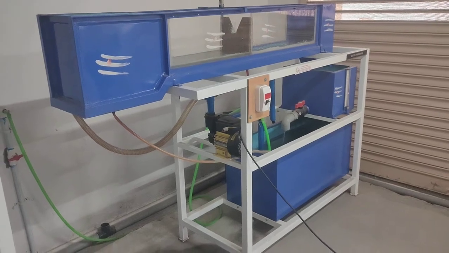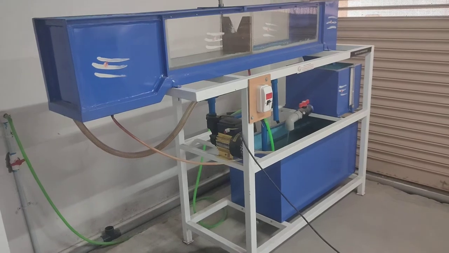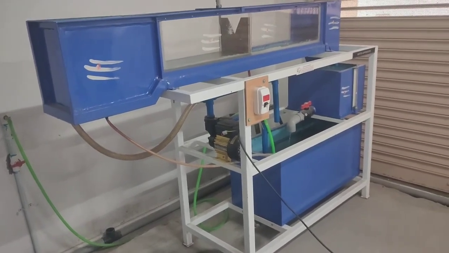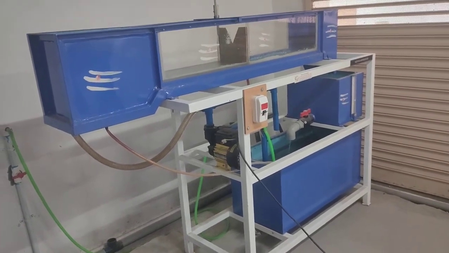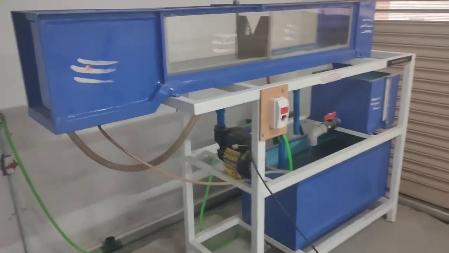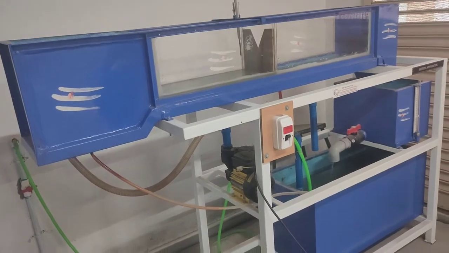Good afternoon all. Today we are going to see the notch apparatus, which comes under the Irrigation and Drainage Engineering Laboratory. As you all know, you have theoretically studied the principles of the notch apparatus and the discharge flows. The notch apparatus basically deals with the determination of velocity and also the flow content.